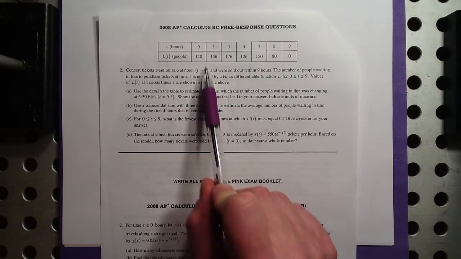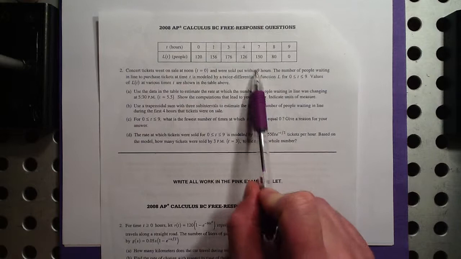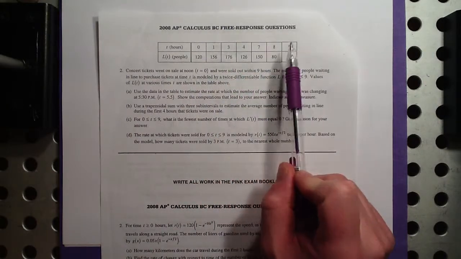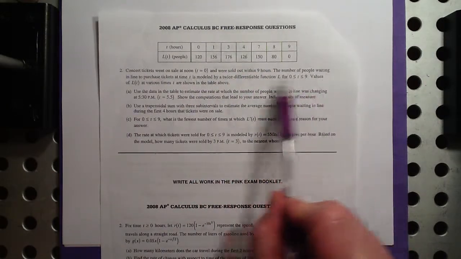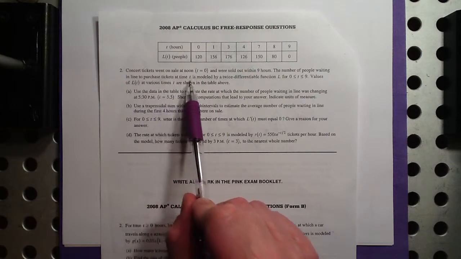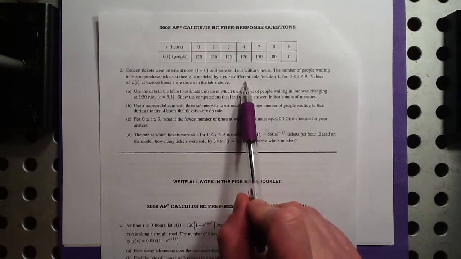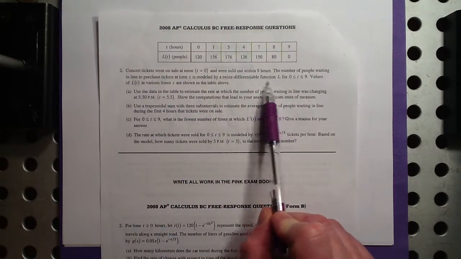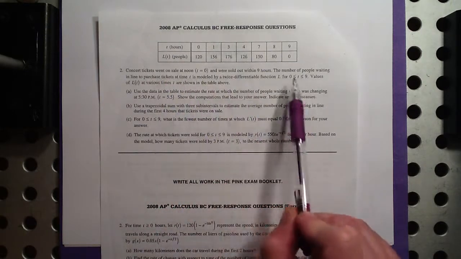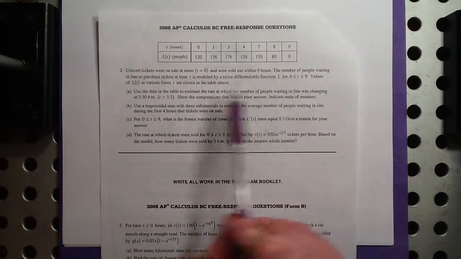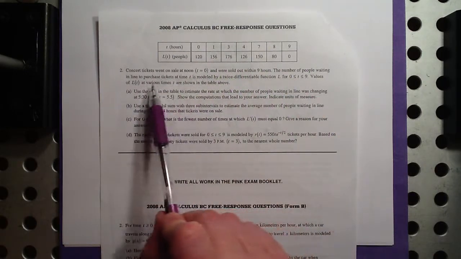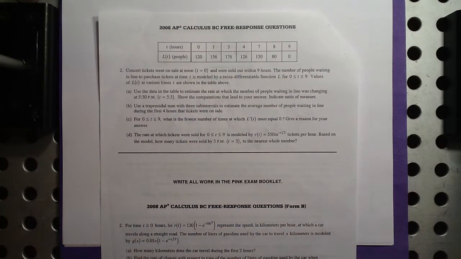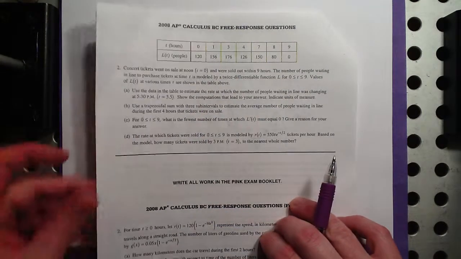They want to sell at noon, which is time 0, and we're sold out within 9 hours, so that would be 9 p.m. The number of people waiting in line to purchase tickets at time t is modeled by a twice differentiable function. That just means we can do calculus, we don't have to worry about any funny business. L, that's this function, from time 0 to 9. Values of L of t at various times are shown in the table above. So let's see.